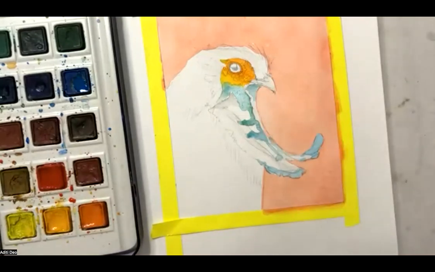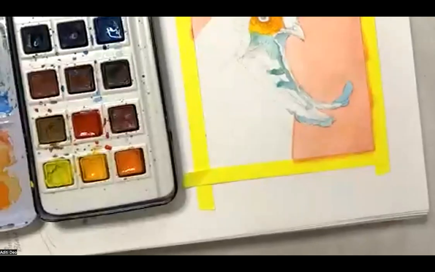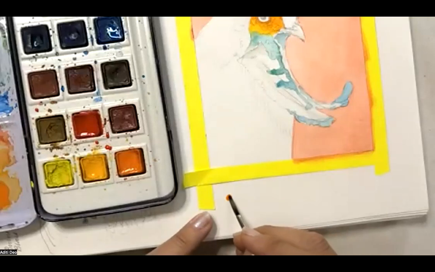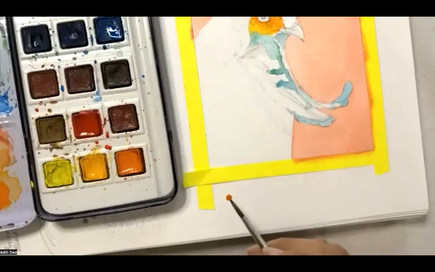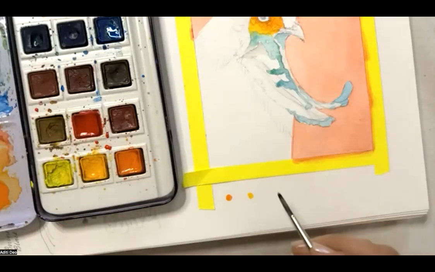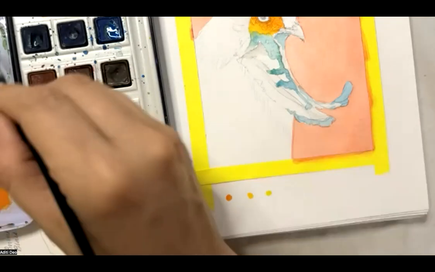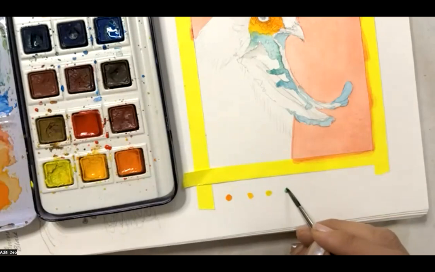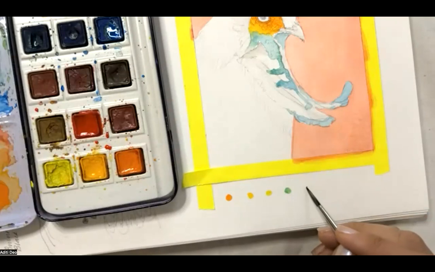All right, do you want to start? Yeah, can you just, what are the color combinations you said for the orange? I'm going to make that over here. We have orange. That's the first color around the eye. Then gamboge. Then we have a little bit of lemon yellow. Then a mix of lemon yellow and cerulean blue. And then a very light cerulean blue itself.